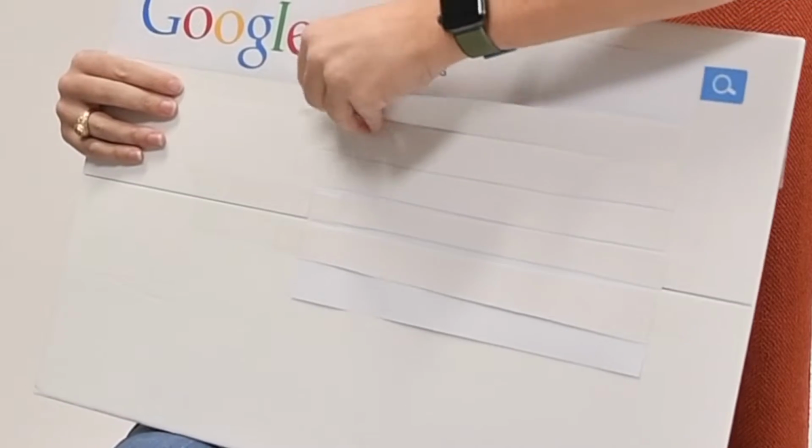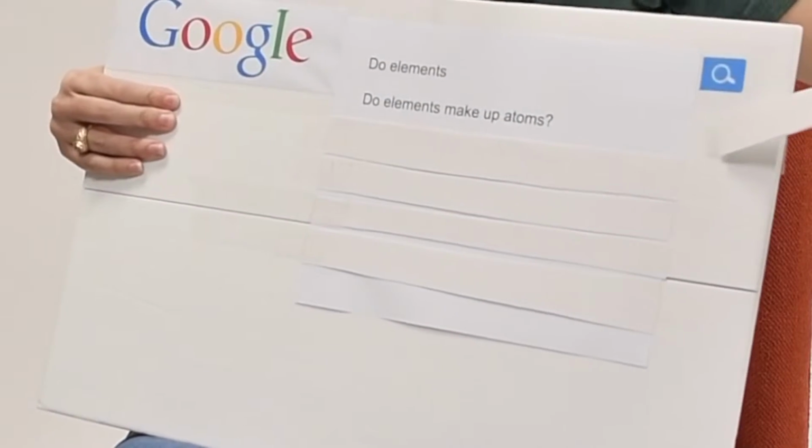Do elements make up atoms? Or do atoms make up elements? The smallest particle that you can possibly have of an element and maintain the properties of that element, that's what's called an atom.